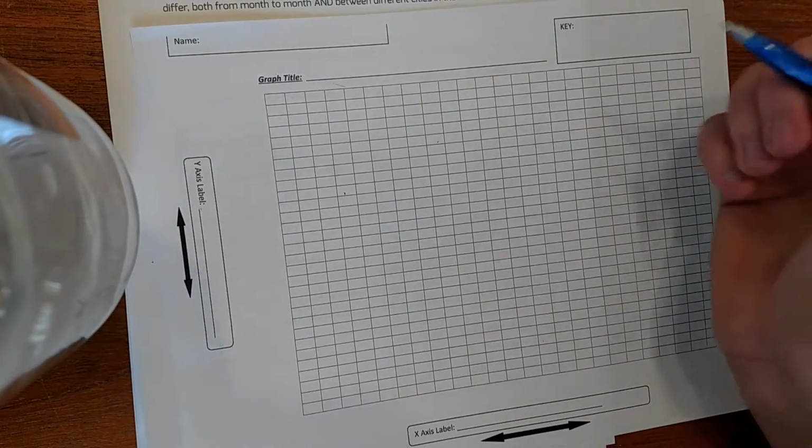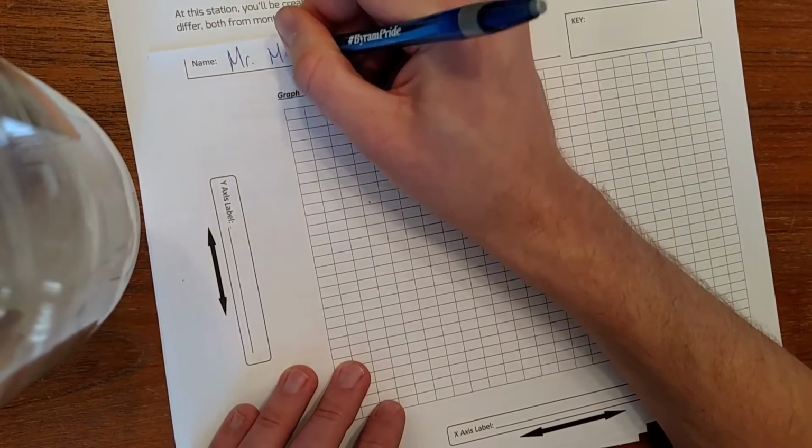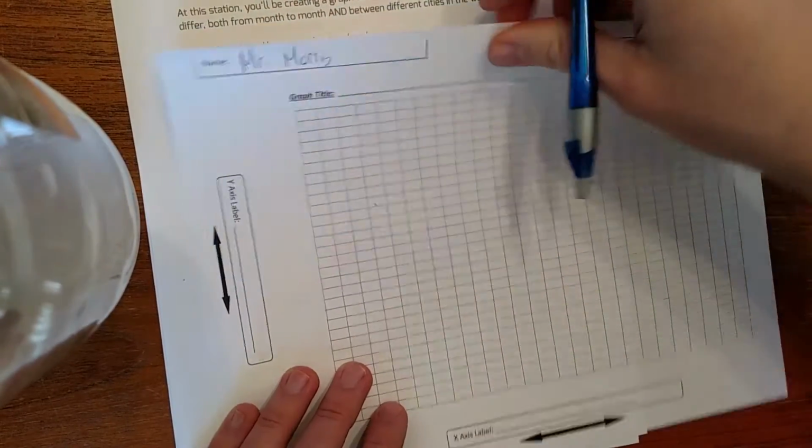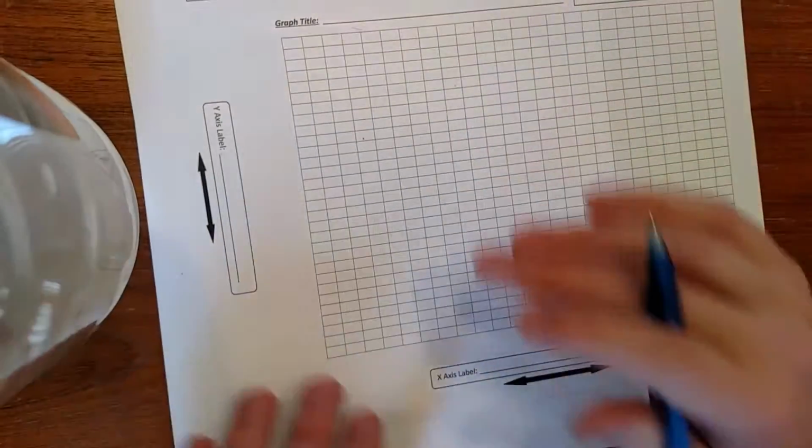You need to put your name on it so we know whose graph this is. So I'm going to put right here, as you can see, Mr. Morris, that's me, nice to meet you. All right, that goes right in the little name box.